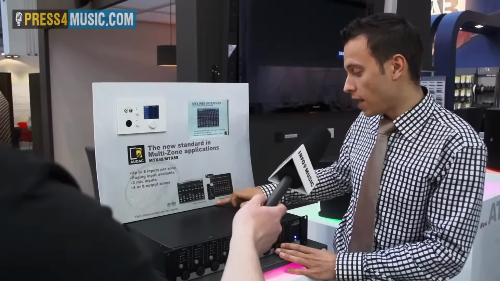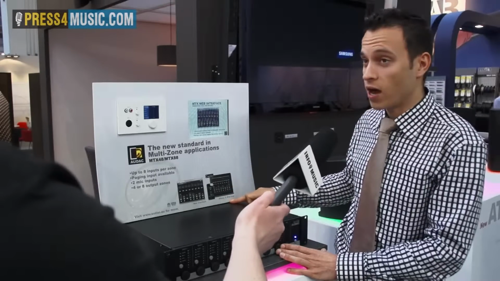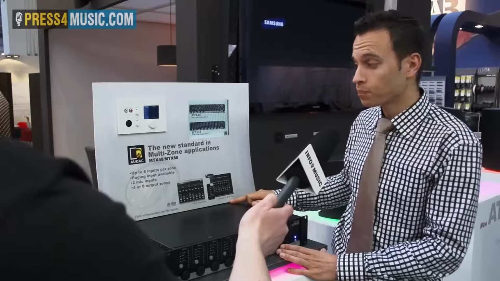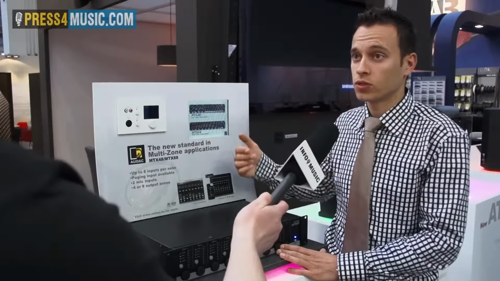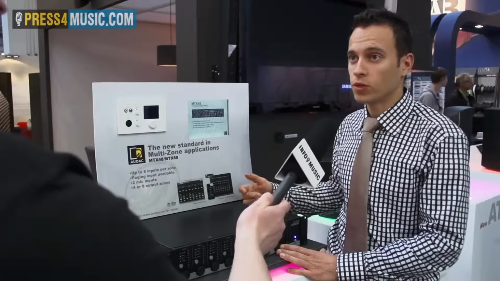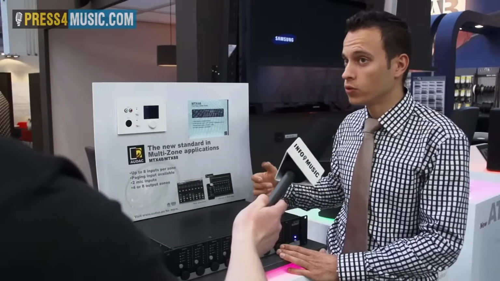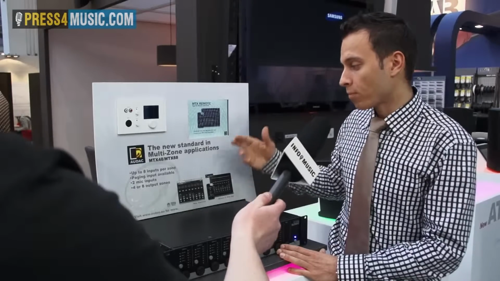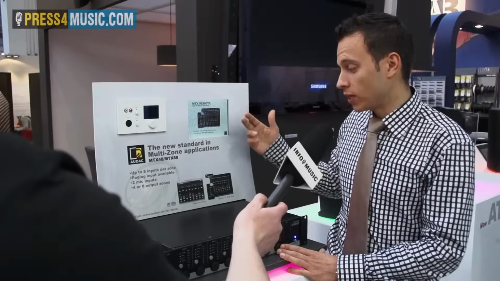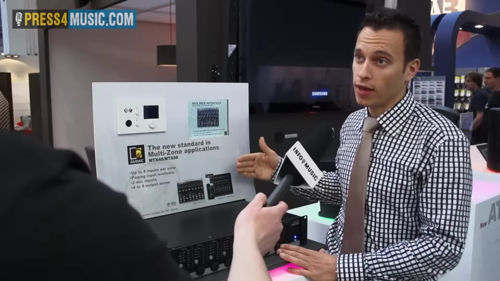They both have the Android apps and iPhone and iPad apps. So at the fingertip, the end customer is able to set their zones, change the inputs, change the volume, mute, do anything they want to do with their device. And the difference between them is that we have a 4-zone and an 8-zone setting.